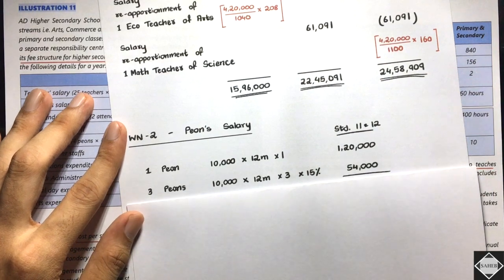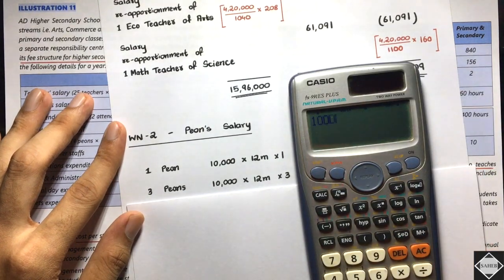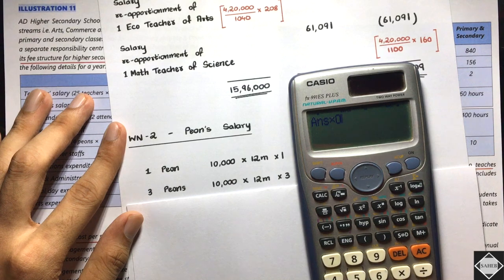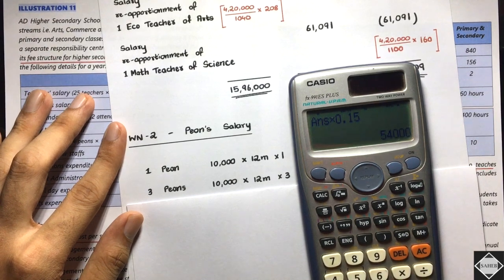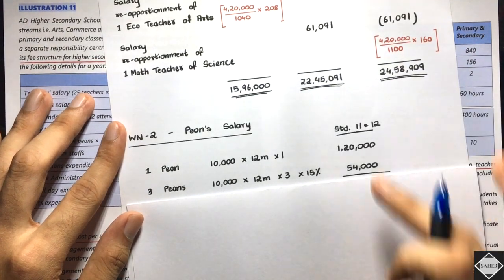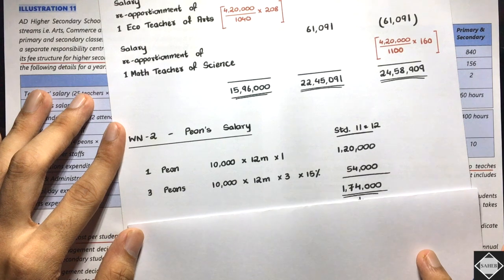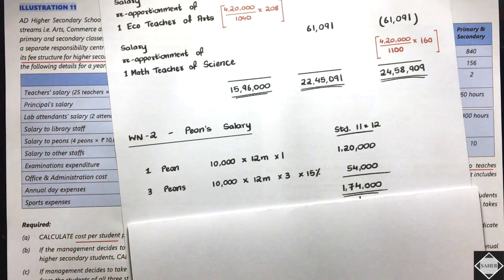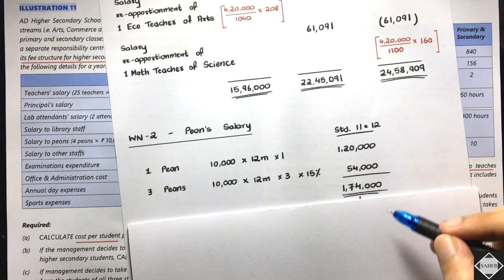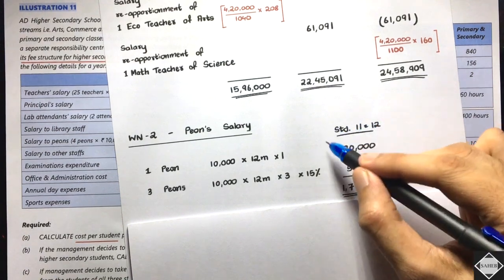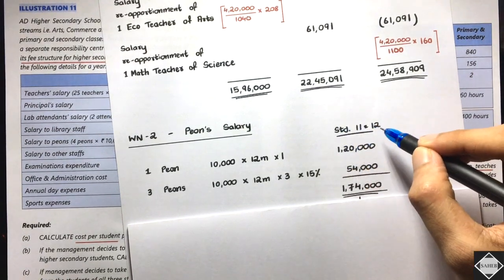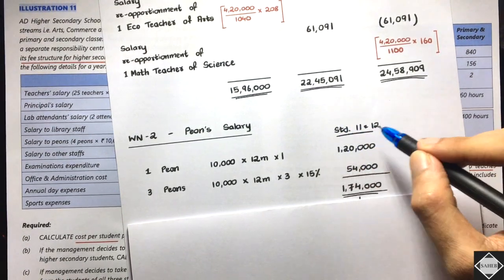Okay, this calculation you understood. 10,000 into 12 into 3 peons are there, 3,60,000. This is the total, but of this only 15% we have to take, into 0.15, that's 54,000. Just add this, that is equal to 1,74,000. Now what is this 1,74,000? This 1,74,000 is only for class 11 and 12.